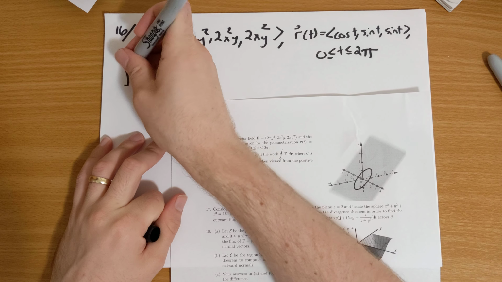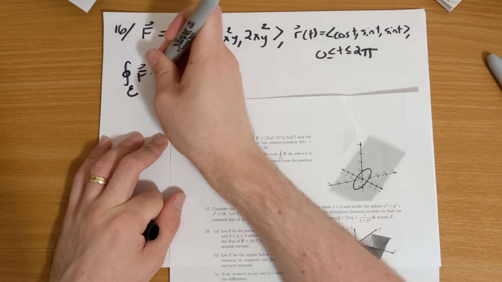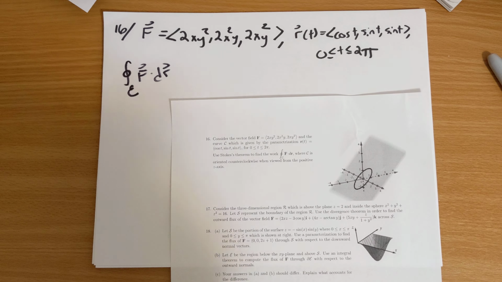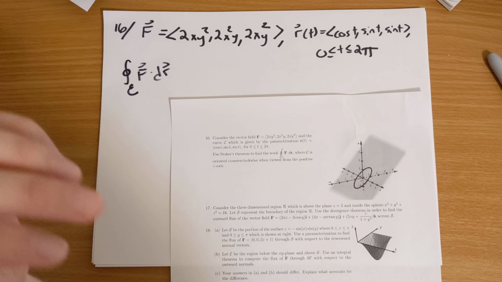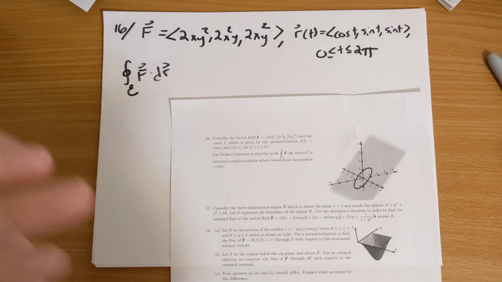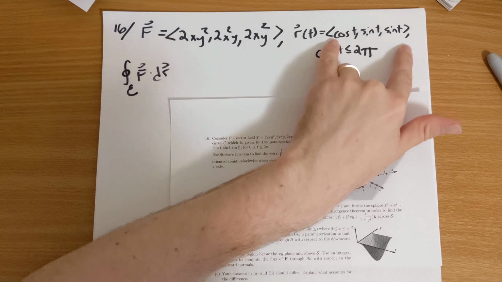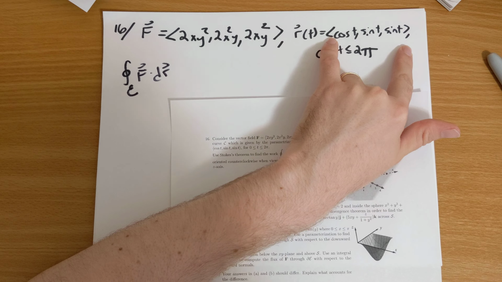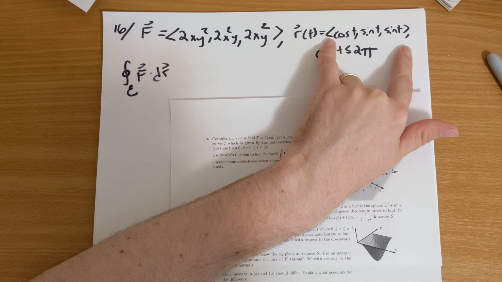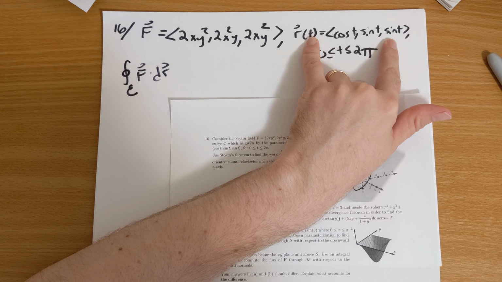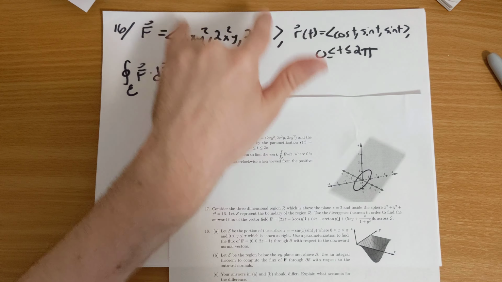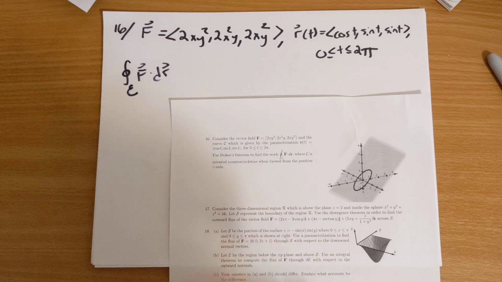So let's write this out. We want to find the integral of F dot dr around this curve. The first thing to realize is that this is a problem we could, in principle, do in a straightforward manner. Why is that? We have our vector field and our parametrization. We could treat this as a section 16.2 problem: take the derivative of our parametrization, substitute it into F, take a dot product, and then integrate.